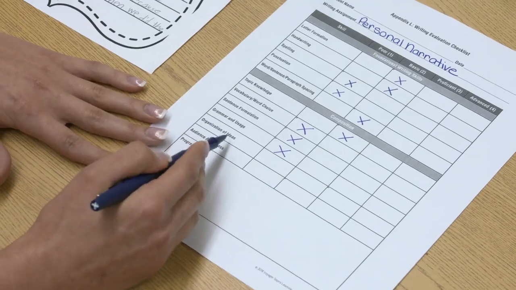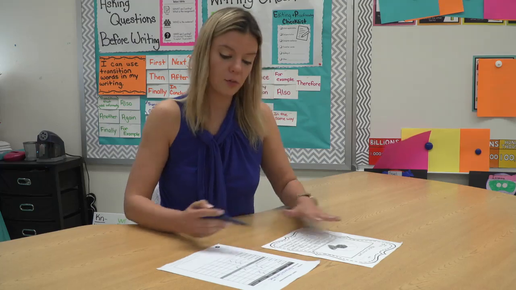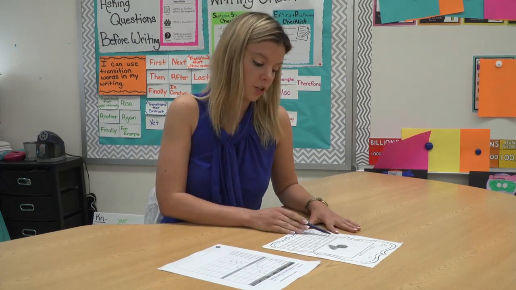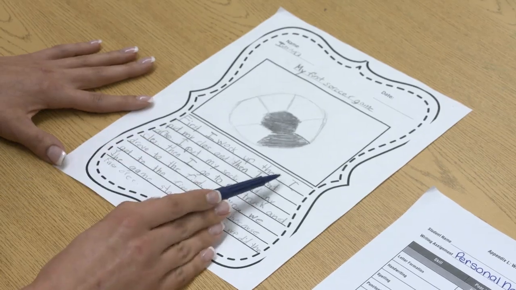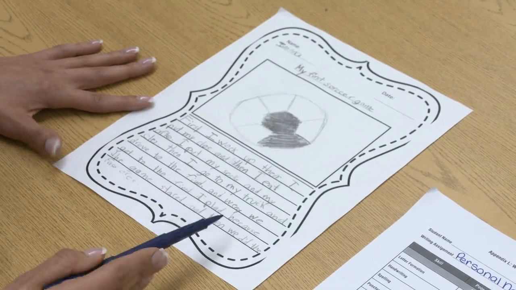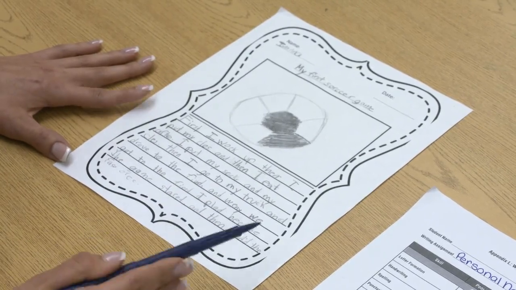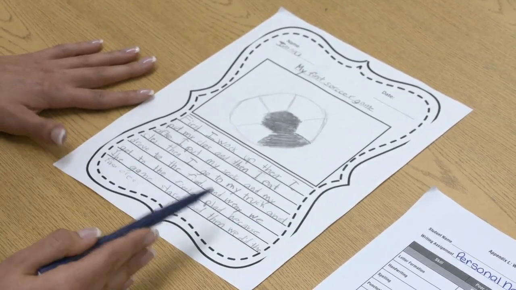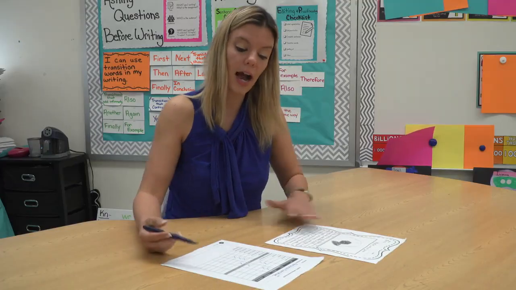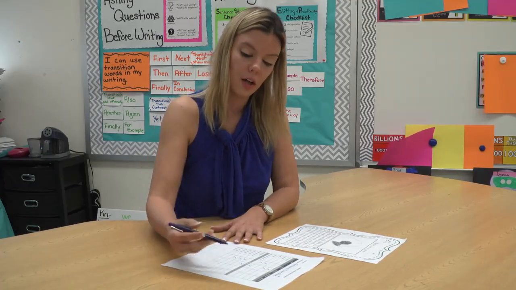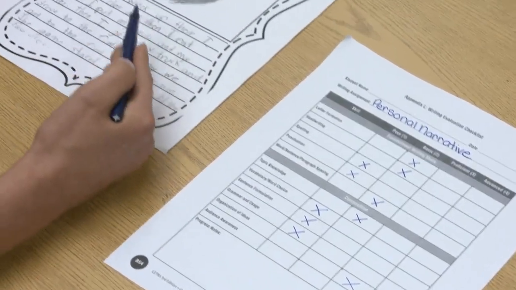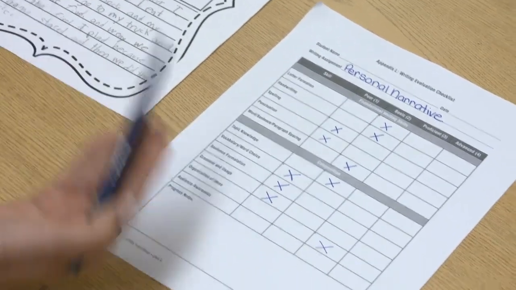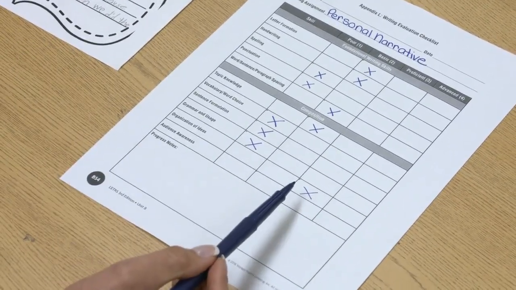My next one, organization of ideas. And I think this is one that my student did very well with. As you can see, she does use her transition words very frequently. I see first, then, I see then again, and then I also see her finishing with then. Even though she's using only 2 transition words, I'm going to score her higher on that because I can see that she understands the idea of putting her ideas in order. When I conference with her, I will speak with her about maybe using different transition words so I don't see that then repeated as often as she's doing. But I think this is definitely one of her strengths.